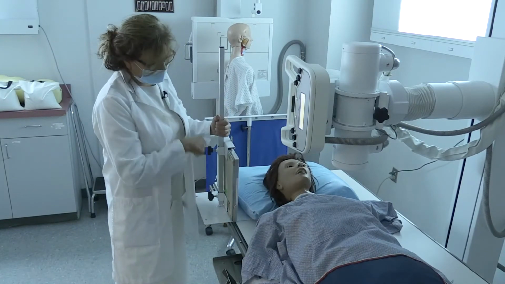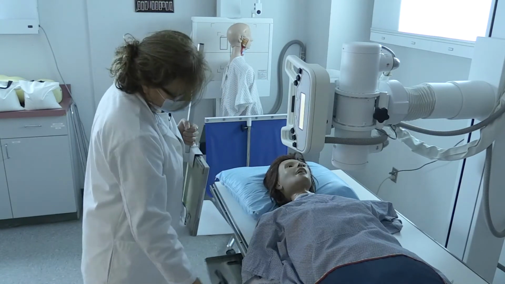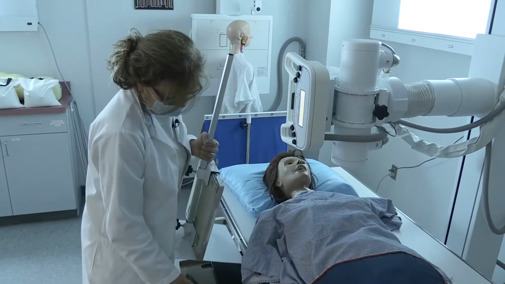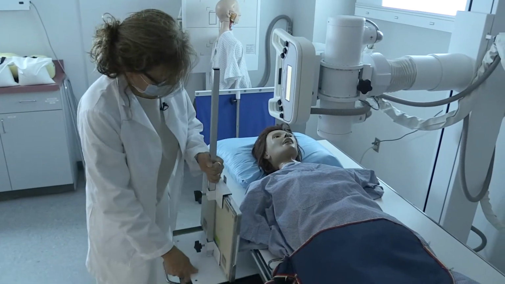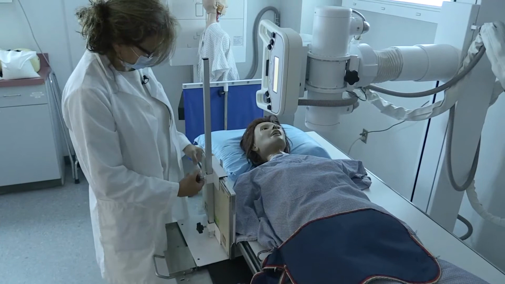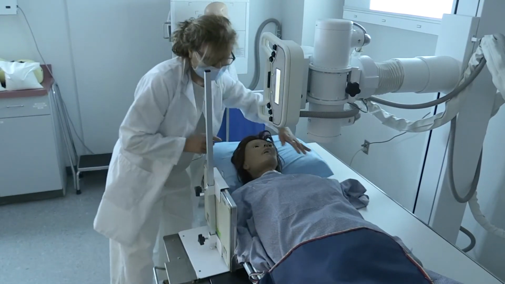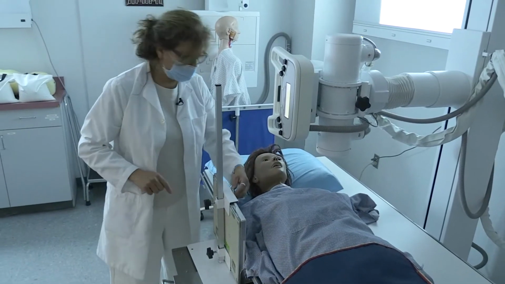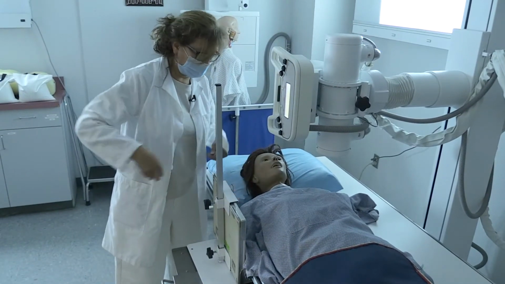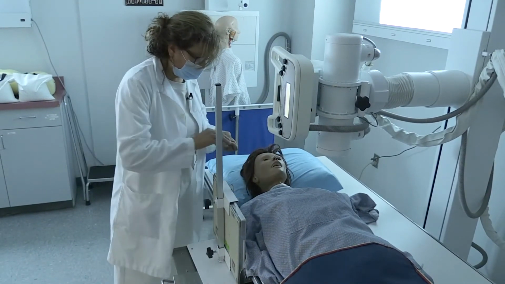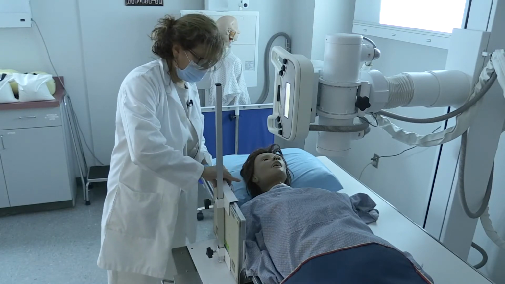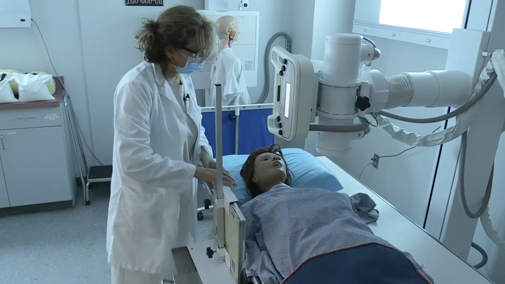So one thing I could do, if I don't have, for example, a stand or a cassette holder in a stand, I can probably use this as a stand. I want to make sure my patient is as close as possible to the image receptor. I'm going to place my right marker here.